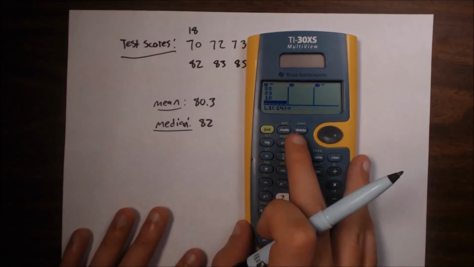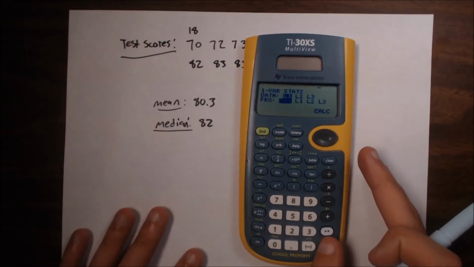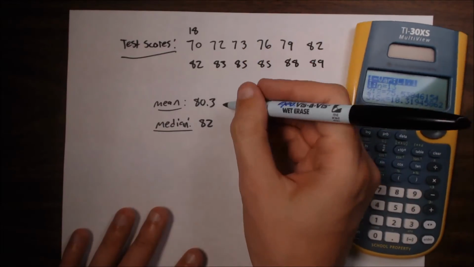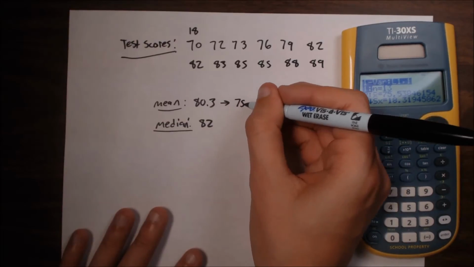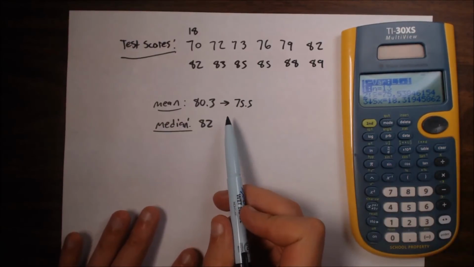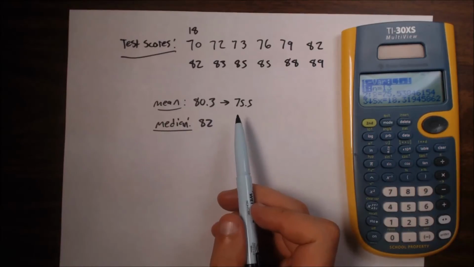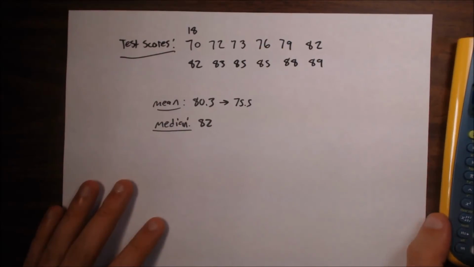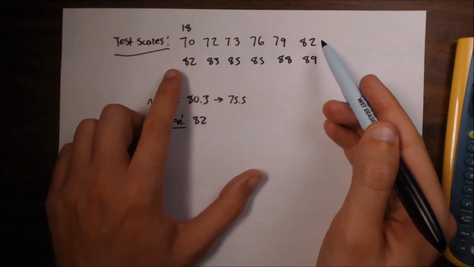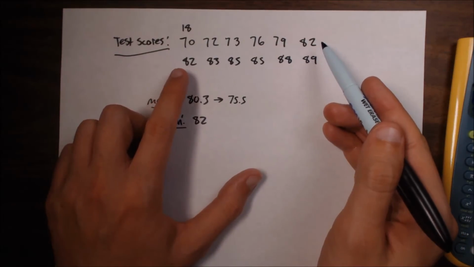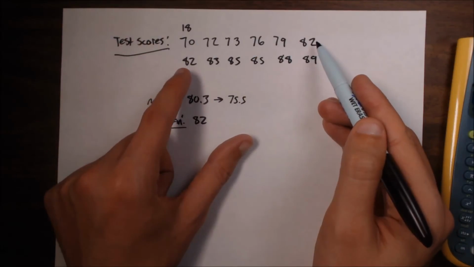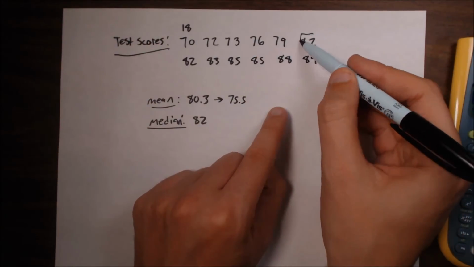Okay. Now when I calculate my stats, the mean has dropped to 75.5. So they lost almost 5 points, about 4.8 points. The median, on the other hand, I really don't even need the calculator to do this. Remember, it was halfway in between the 82s. Since I've got a new data point on the low side, the middle is no longer in between these two. It's now going to shift, and it's actually going to be this.